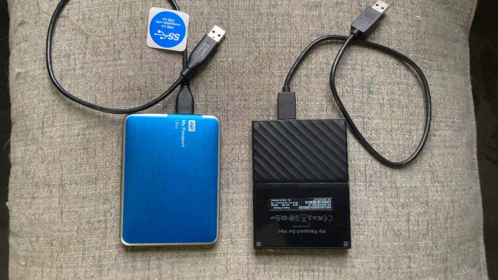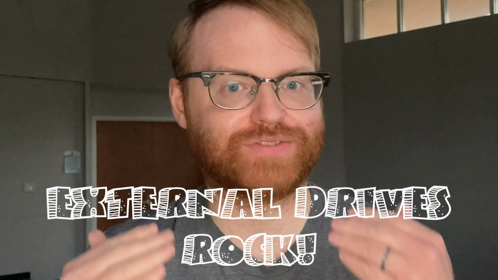So what is an external drive? An external drive is like an internal drive, but it's separate from the computer. An external drive saves files and data separate from your computer that you can connect to the computer. If you plan to make an additional purchase with your computer, get an external drive to back up your files. Always remember, external drives rock.